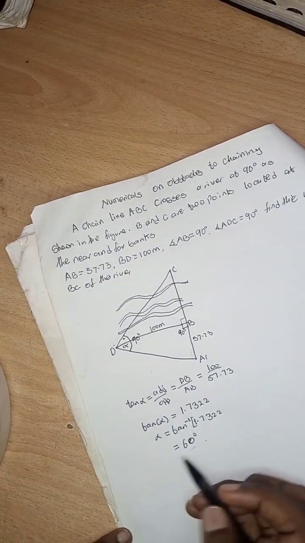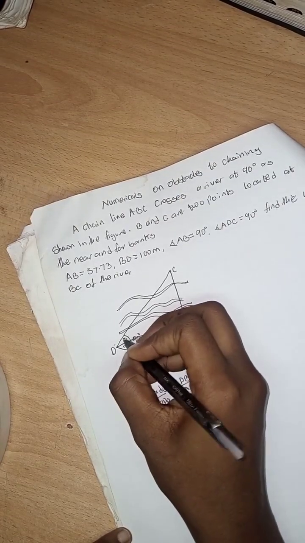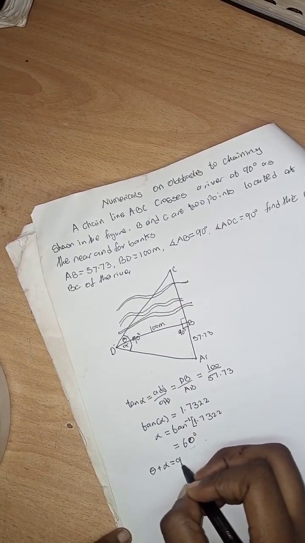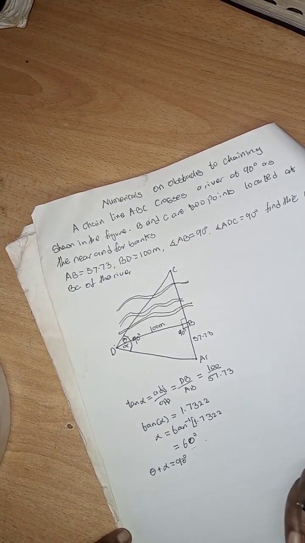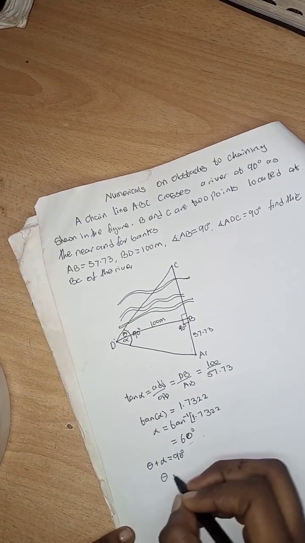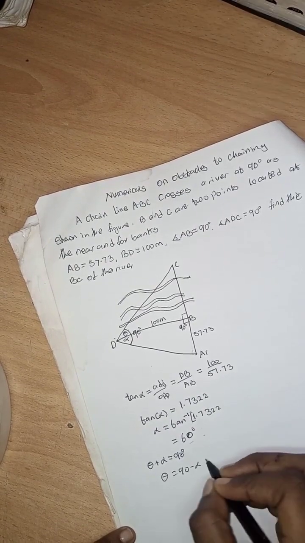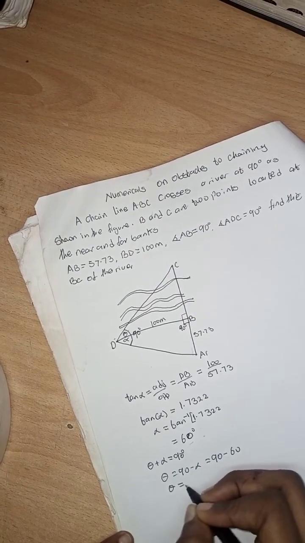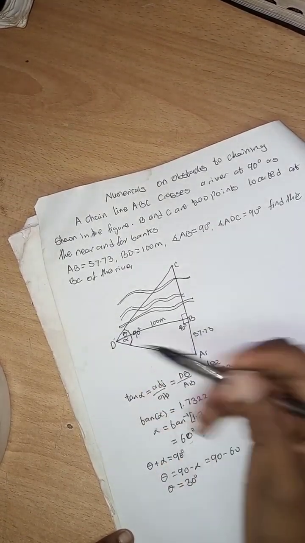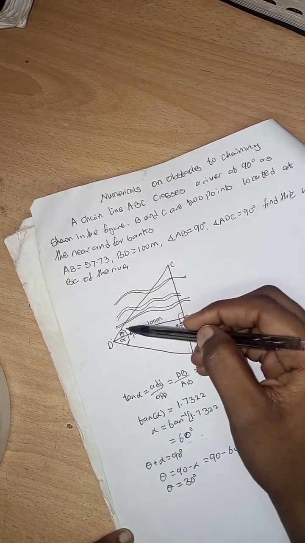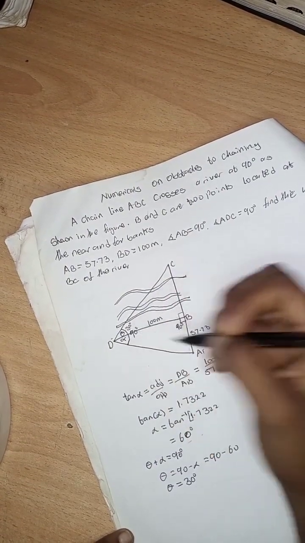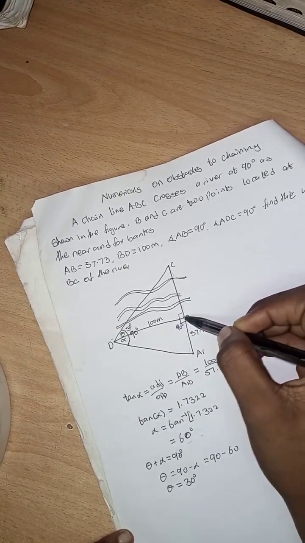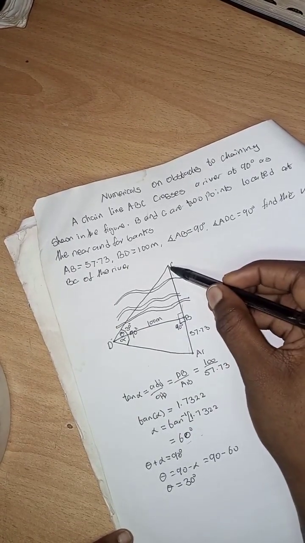So we have this at 60 degrees, and let's call this theta. We have theta plus alpha equal to 90 degrees. We agree, right? So theta will be equal to 90 minus alpha, which is 90 minus 60. So theta automatically becomes 30 degrees. Now that we have this angle as 30 degrees, we are looking for this side. Making this the adjacent and this the opposite.